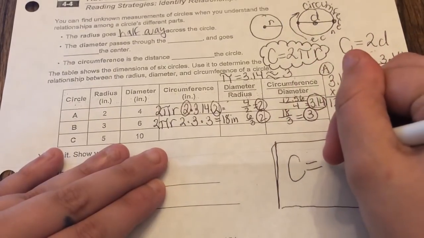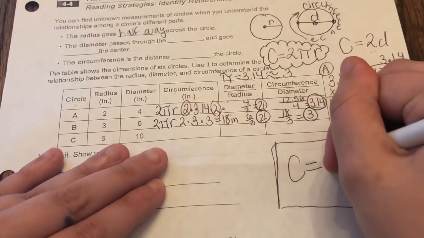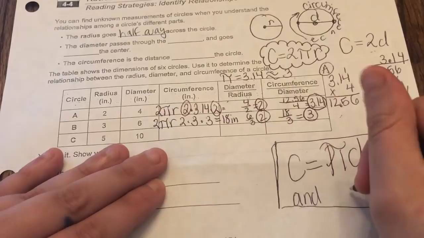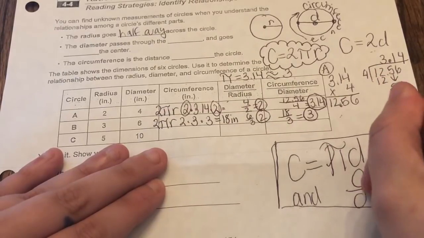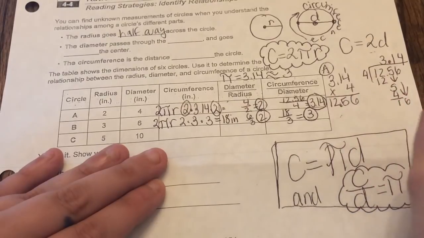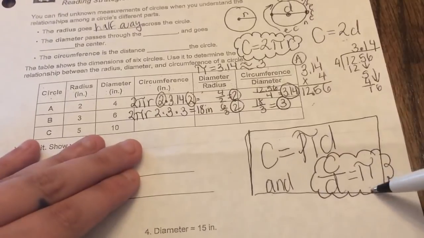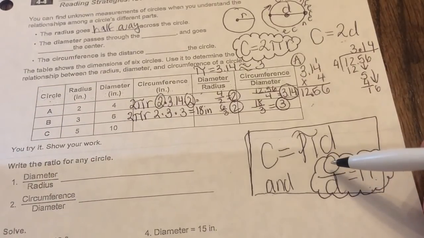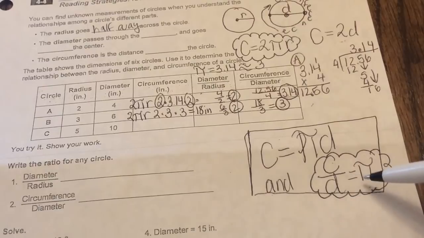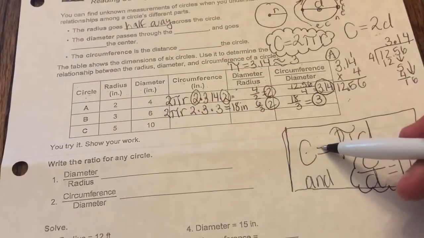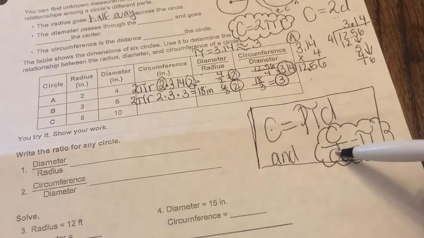All right, so in a big box, this is what you need to remember. Circumference equals pi times d, and circumference divided by diameter equals pi. This is the biggest thing right here. This is going to be on tests. This is going to be on STAR. So you just need to remember circumference divided by the diameter is pi. You can use this formula to find circumference and this formula to find pi.